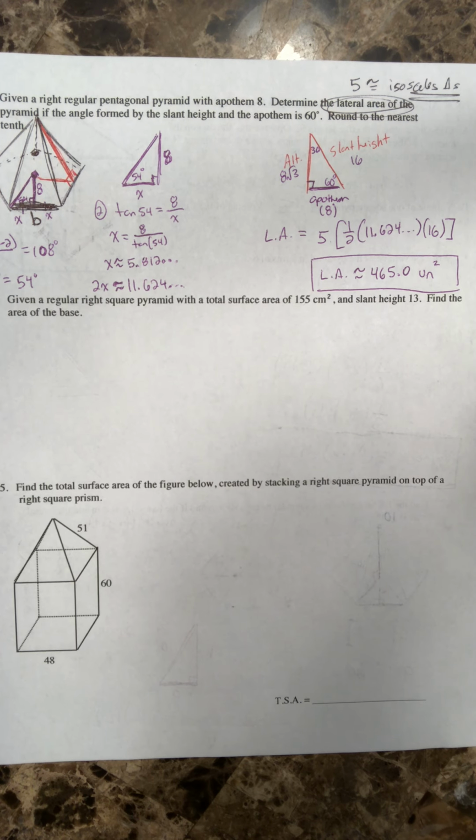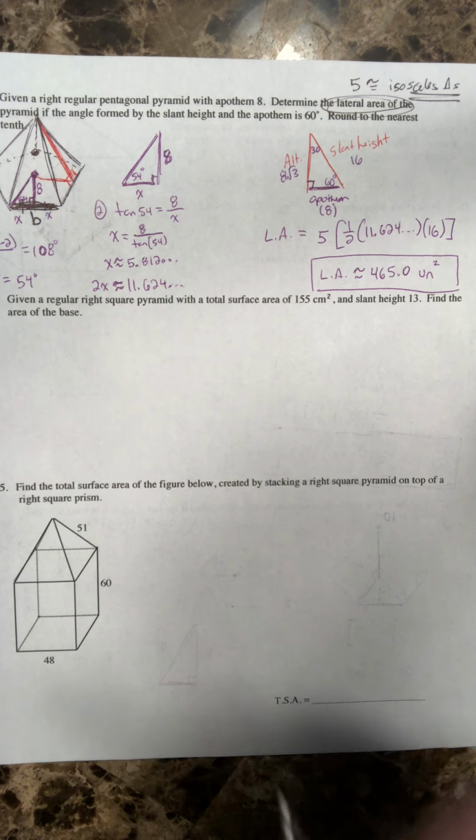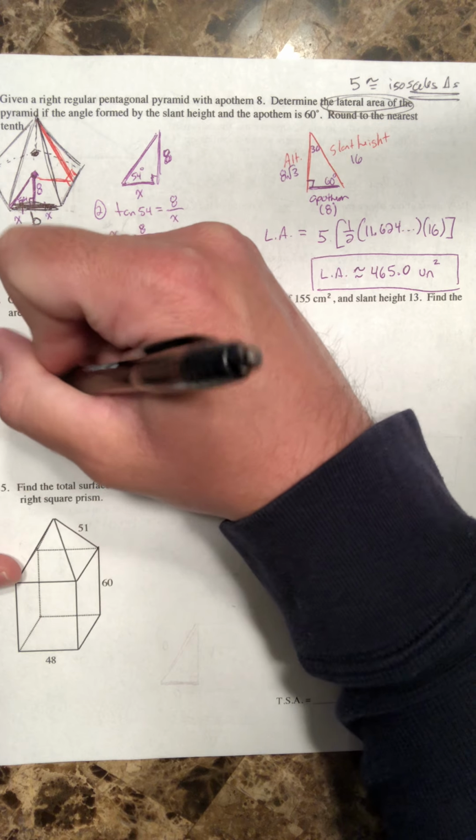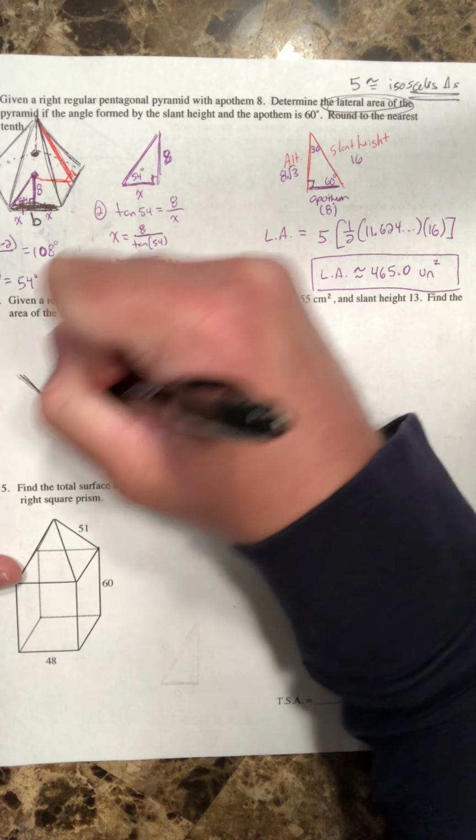Let's have a look at exercise number 4 in the surface area and volume of pyramid notes. It says we have a regular right square pyramid where the total surface area is 155 centimeters squared and the slant height is 13. Then it tells us to determine the area of the base. So let's start off by giving ourselves a diagram here.